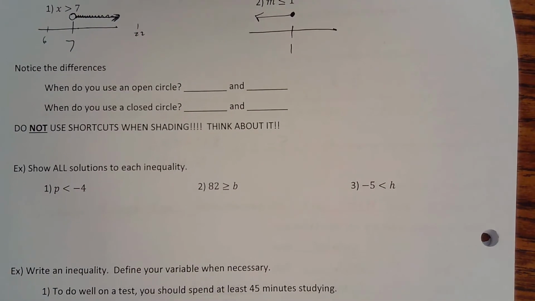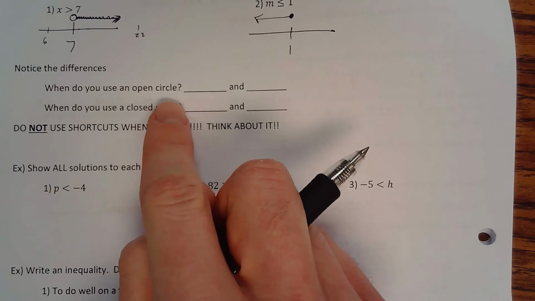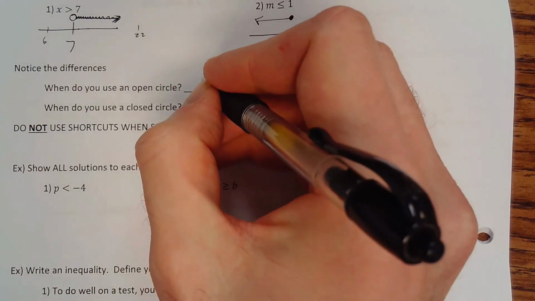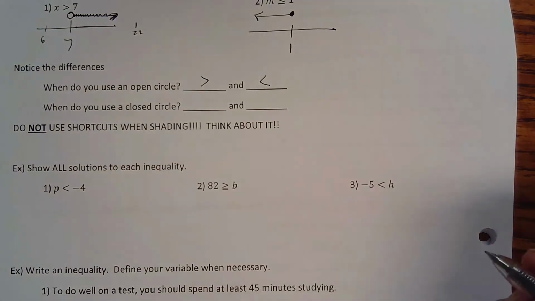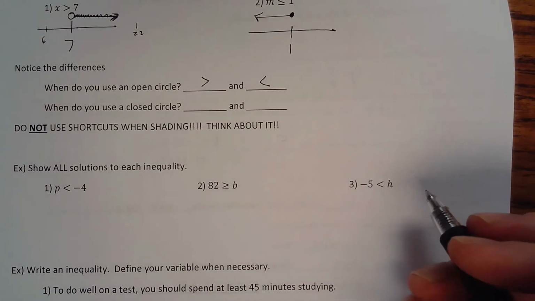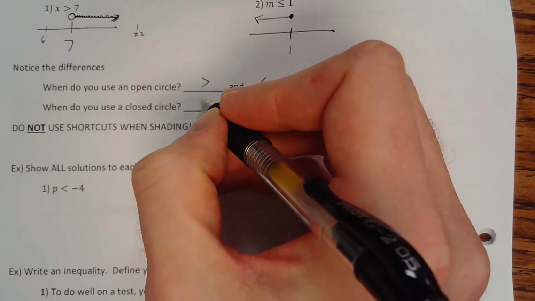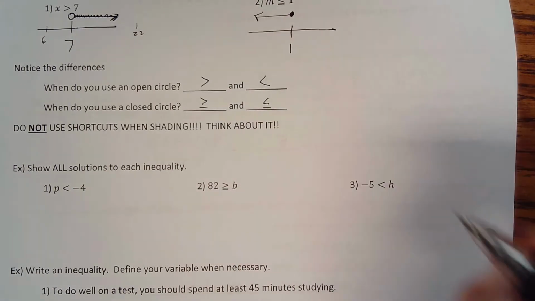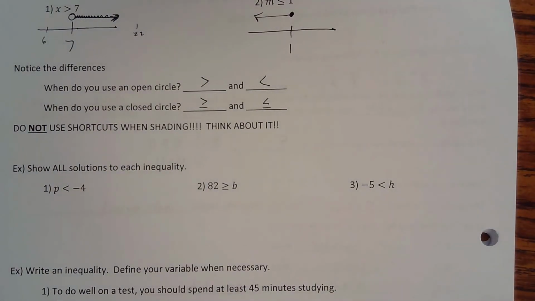Okay, so notice the difference. When do you use an open circle? It's when it's greater than or less than. So no equal to means open circle. We use a closed circle when it's greater than or equal to or less than or equal to, because the equal to part means that's included.